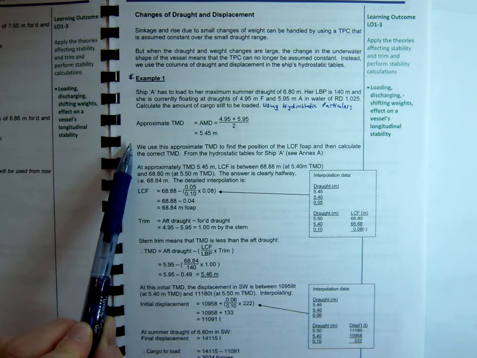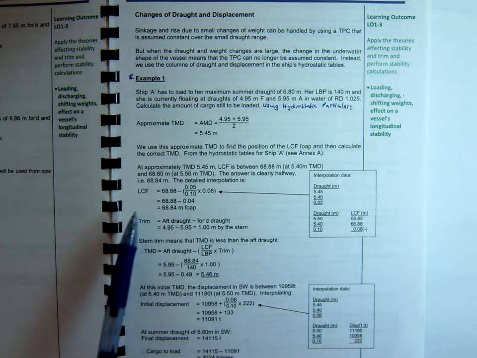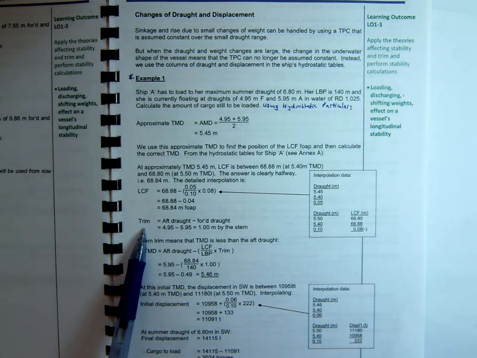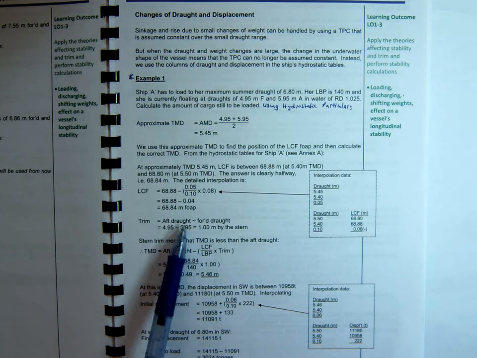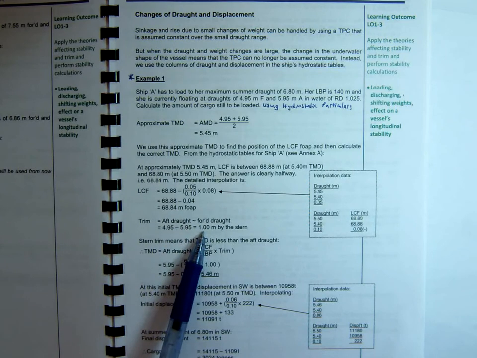So average mean draft, use that to get the LCF, then work out your trim, which is simply the difference between your two present drafts, and we find that we're 1 metre by the stern.